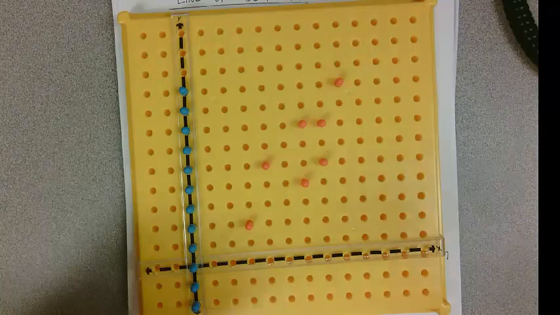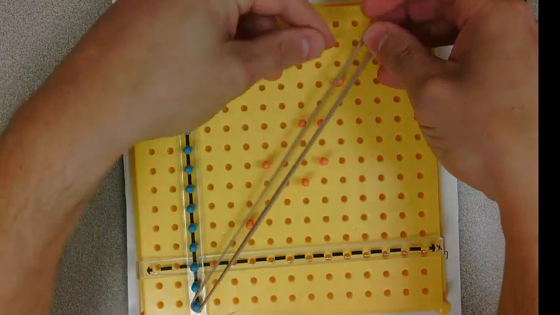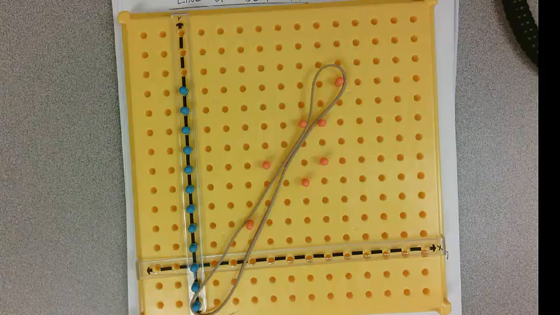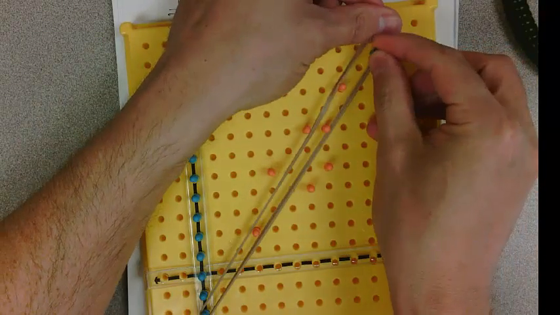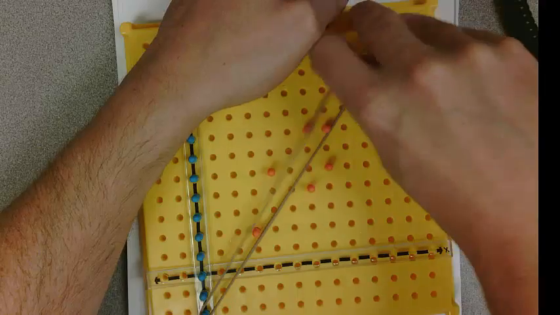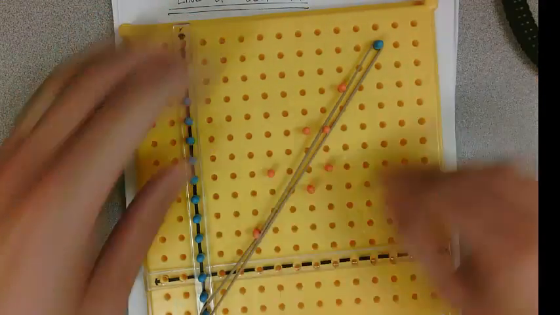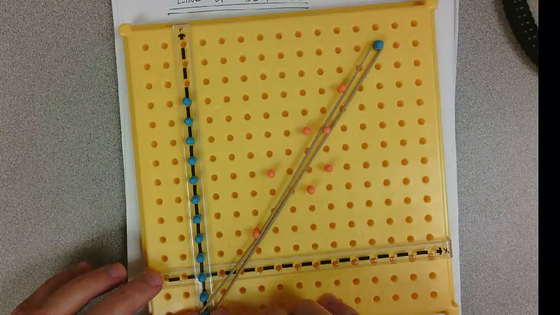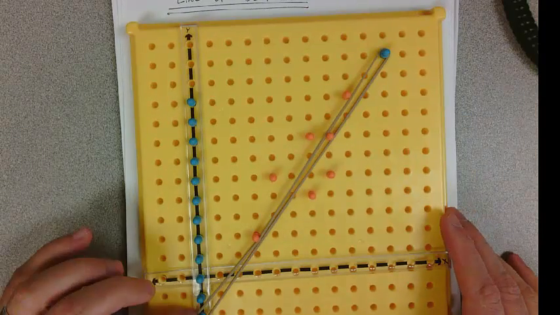So let me grab a rubber band, and let's just say something like this. So I need to get another peg to put on the board. I'll just say that right there. Okay, so something kind of like that. And so my y-intercept, I would say, is -2. So that's that piece of information right there. That's my initial condition, is -2.